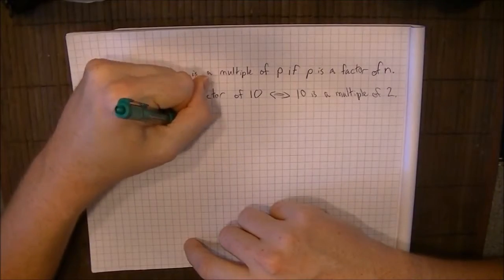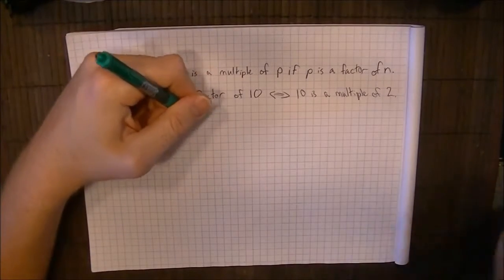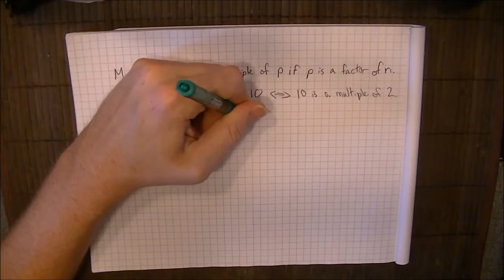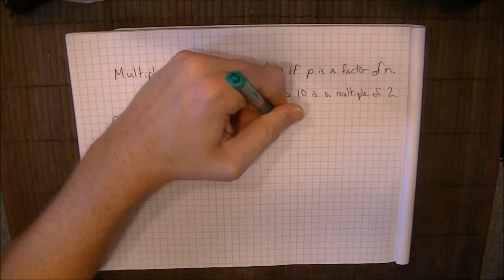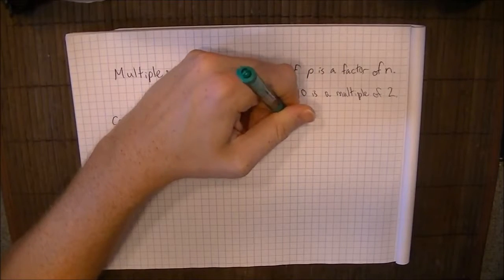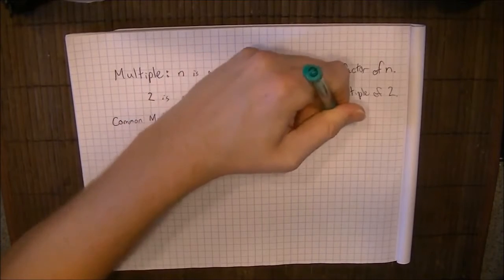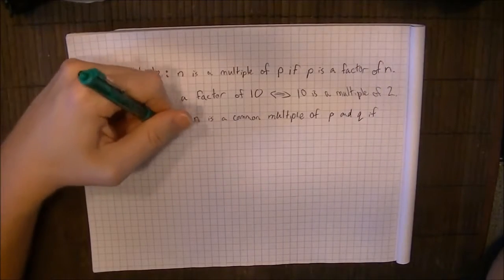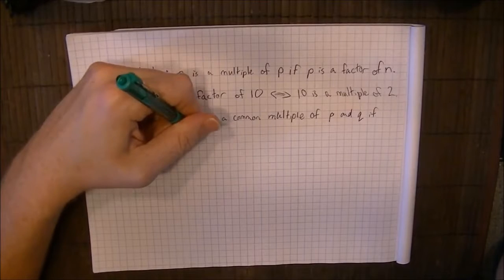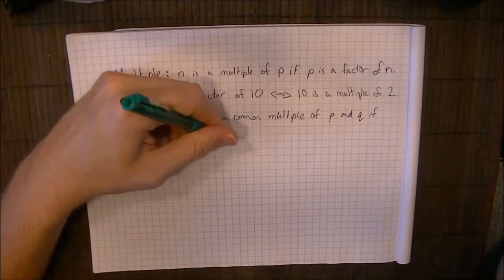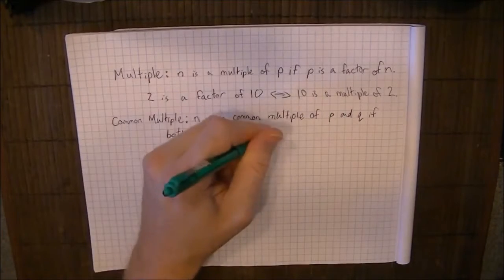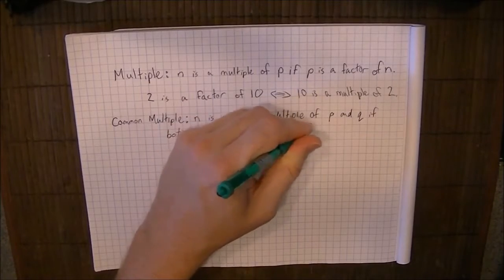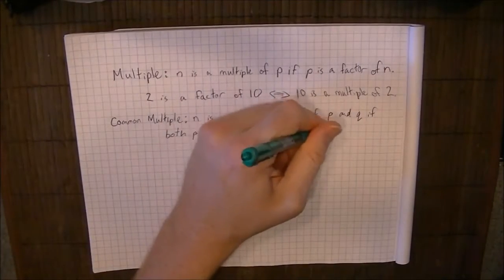So a common multiple: n is a common multiple of, let's say, p and q if both p and q are factors of n.